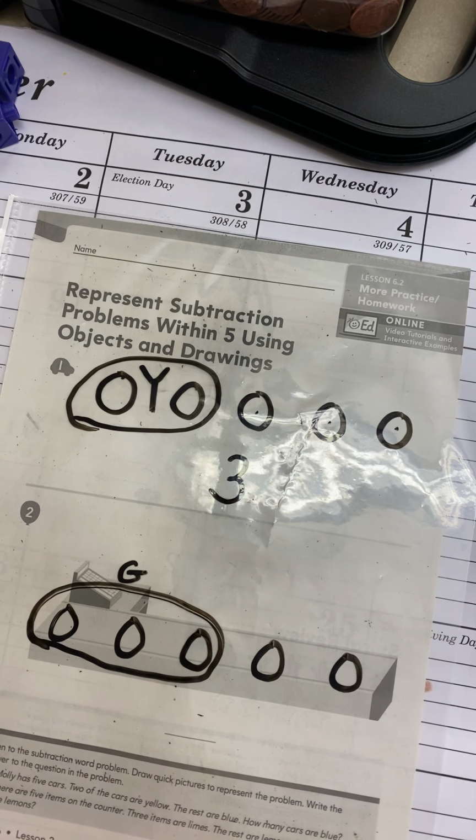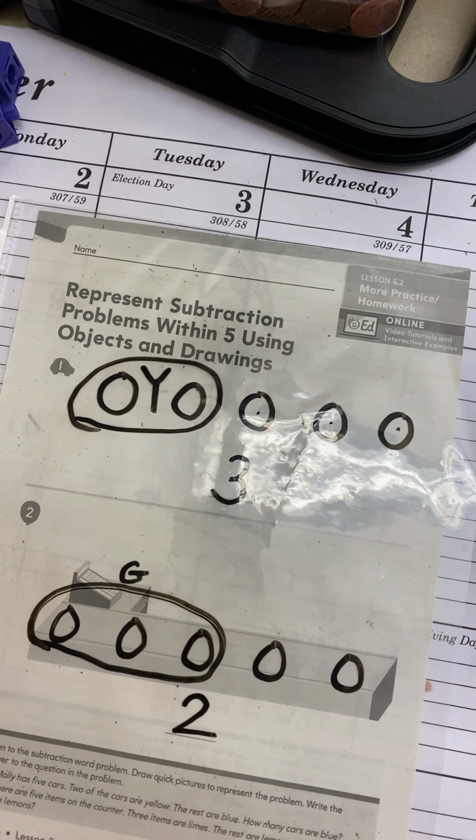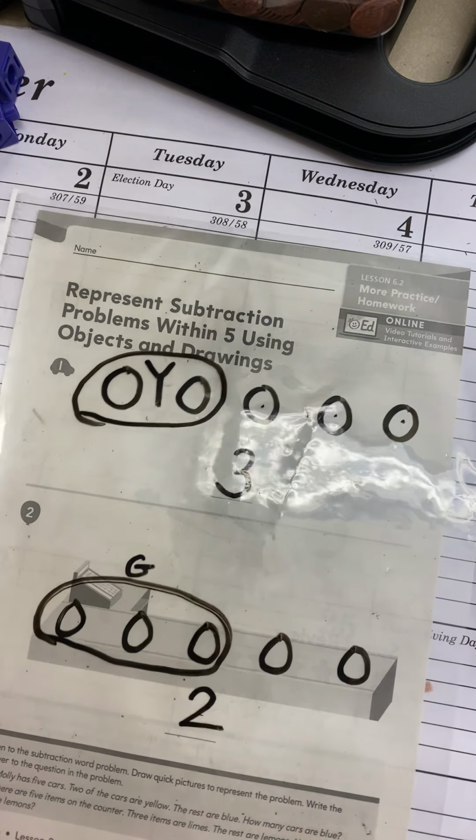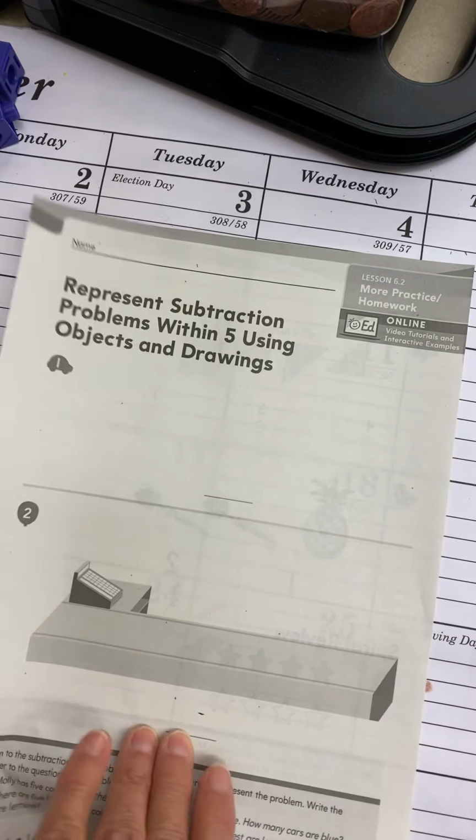The rest of them are lemons, and lemons are yellow. How many are you going to color yellow? 2, very good. You guys are awesome. You're really catching on to this. When you're finished coloring, turn your page.